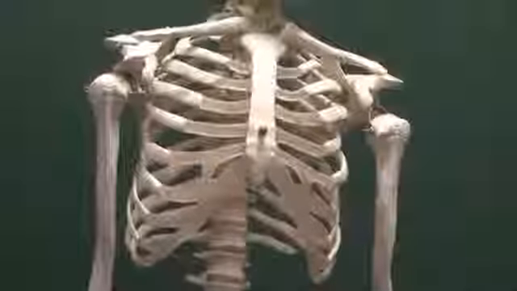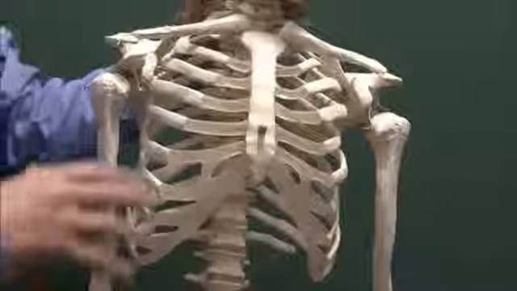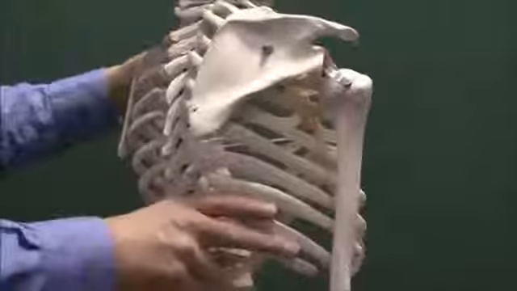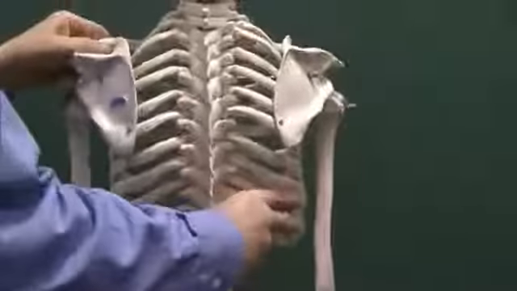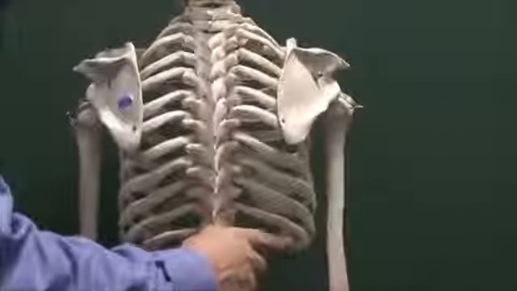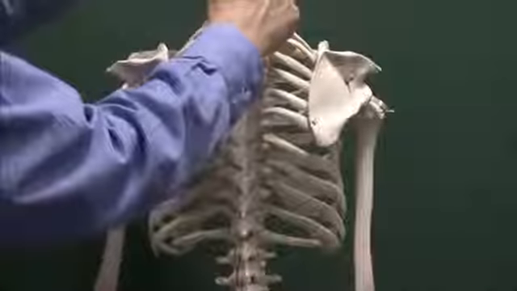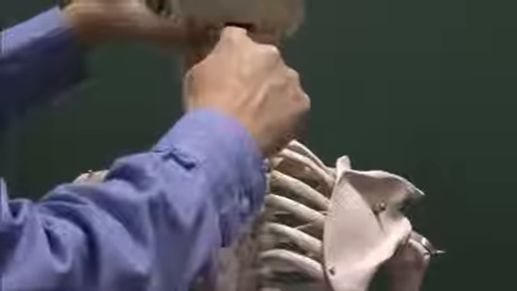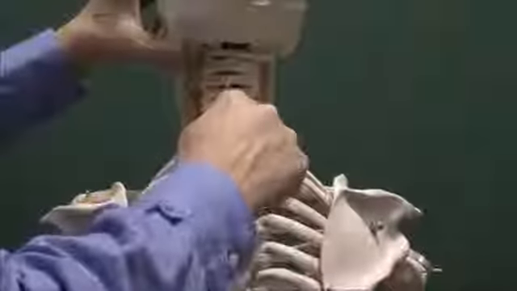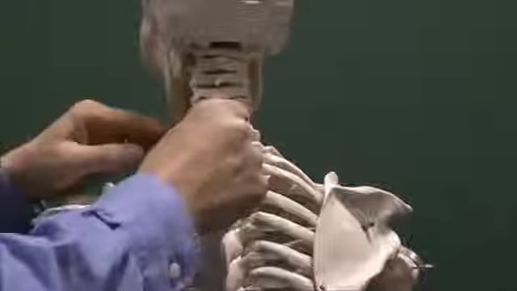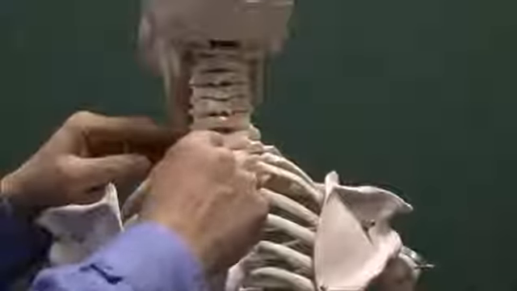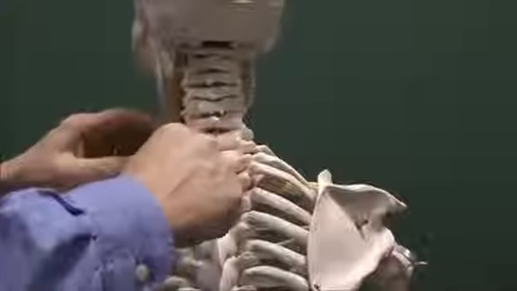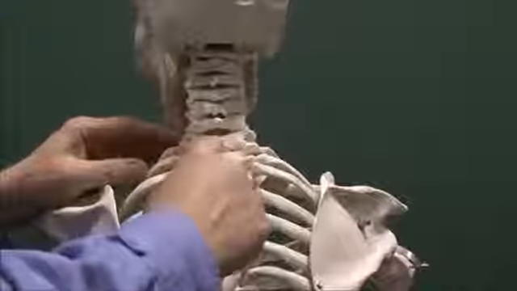And what I'm going to do now is turn this skeleton around and we'll have a look at it from the back. So here we can see the vertebrae. These first 7 are the cervical vertebrae, and we call those C vertebrae. So 1, 2, 3, 4, 5, 6, 7. And when you bend over and put your head down, there's a prominent vertebrae you can sometimes feel at the back of your neck. That is C7.